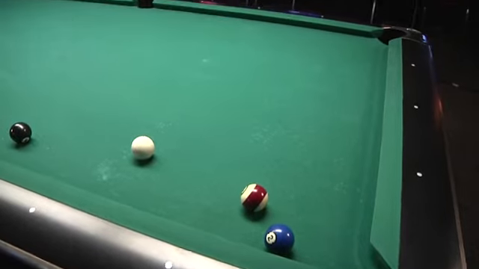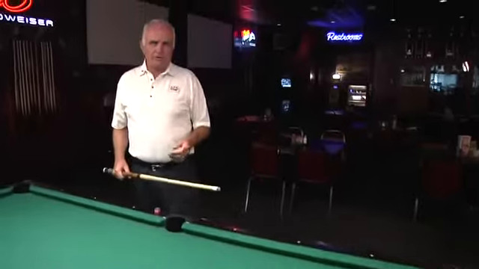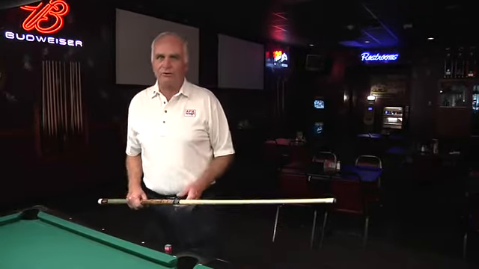That's a defensive shot. Now your opponent may try to claim that he was trying to make the ball and there's room, and that's where a judgment call comes in. Mark the defensive shot or don't mark the defensive shot, your call.